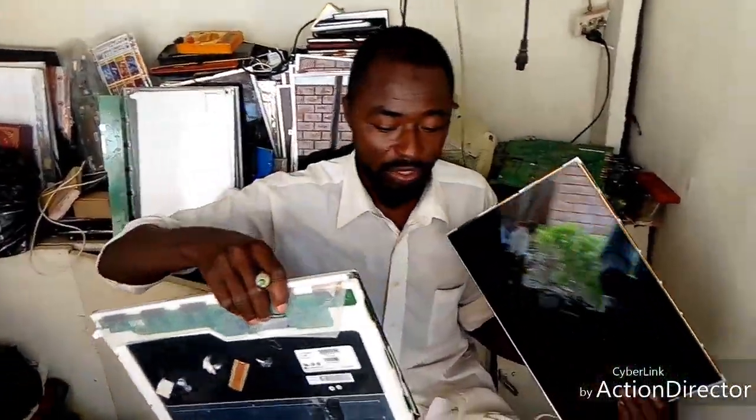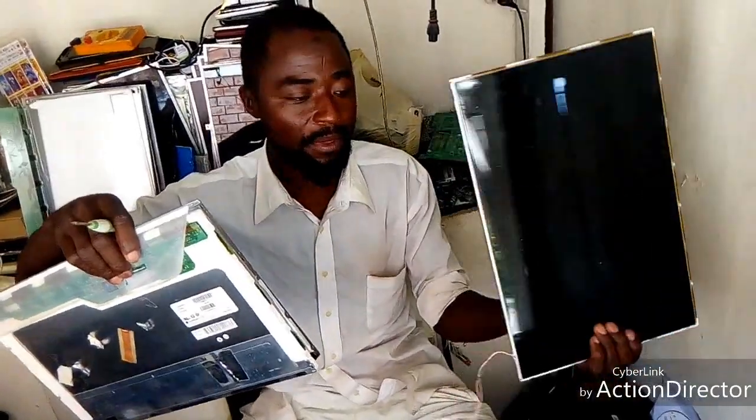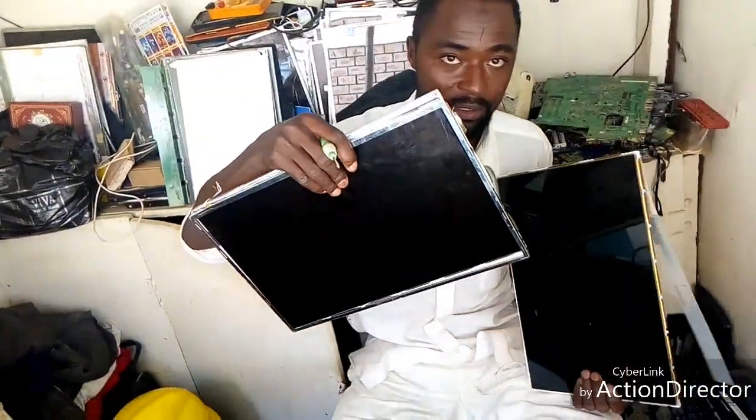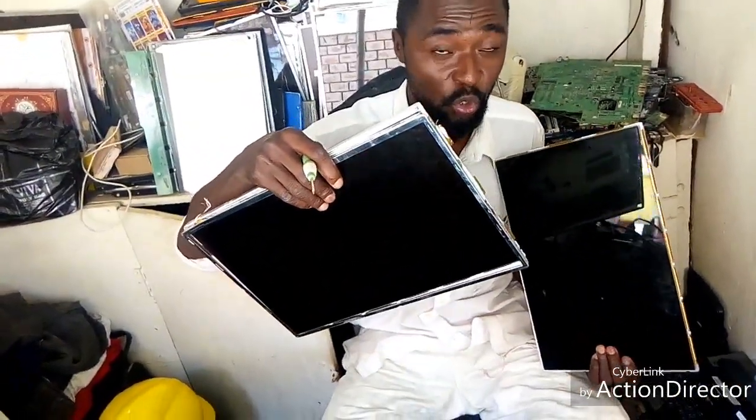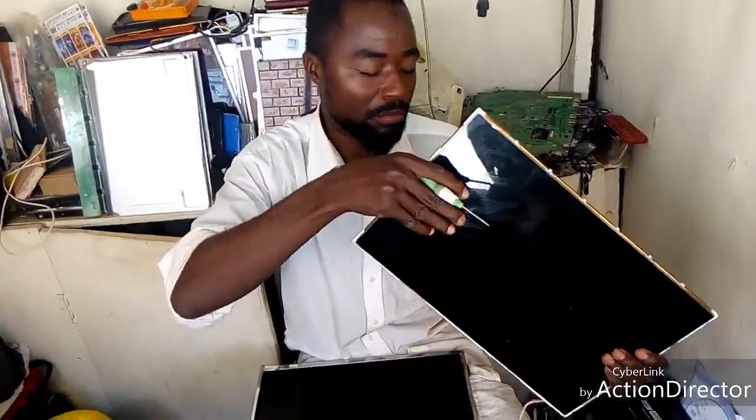If you look at my hand, I have two screens. I want to make one of them work. This one works normally, but it is not showing brightness. This one is not showing a picture, but it has brightness. I want to remove the brightness part of this screen to make the one without brightness work. So, my brother, if you follow me now, first remove the front of the screen.